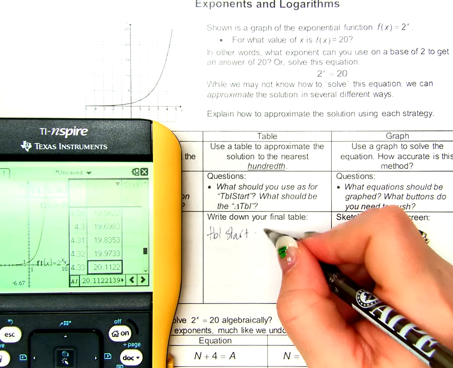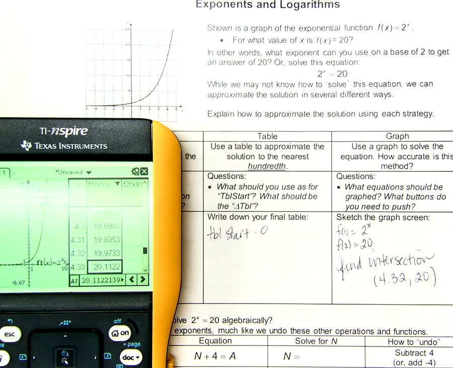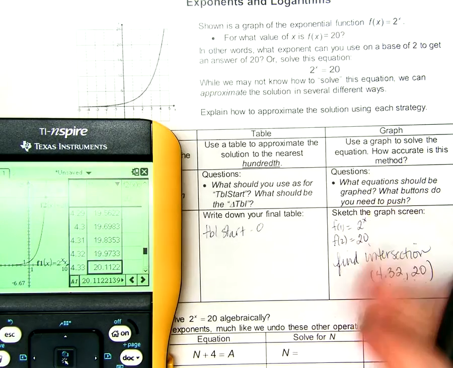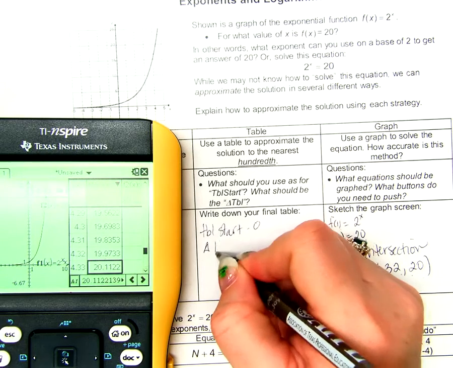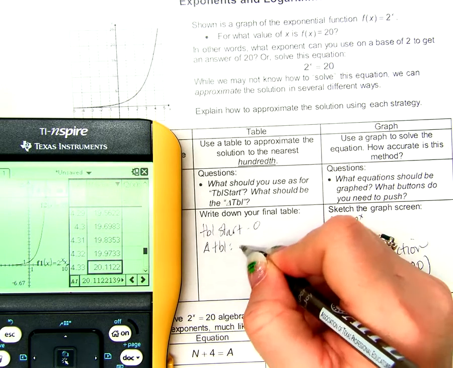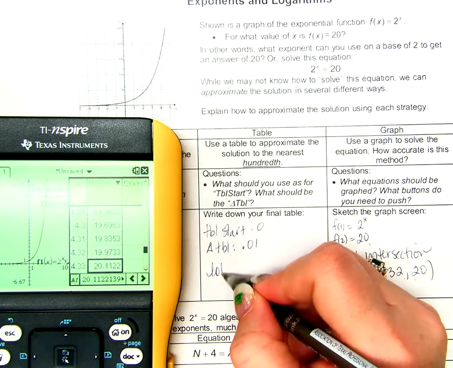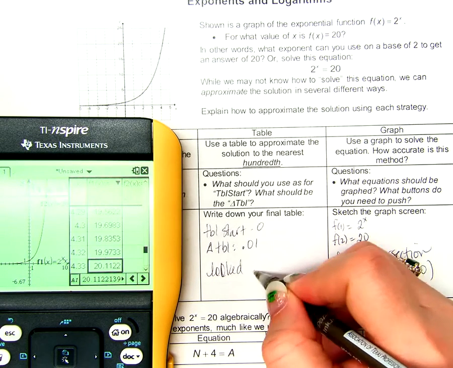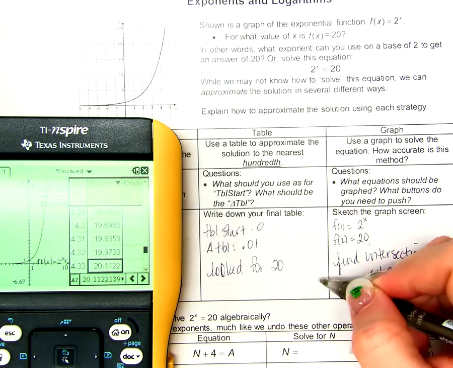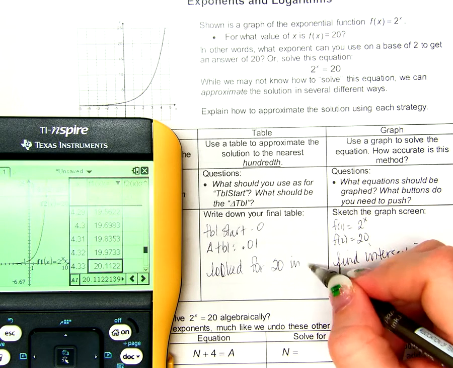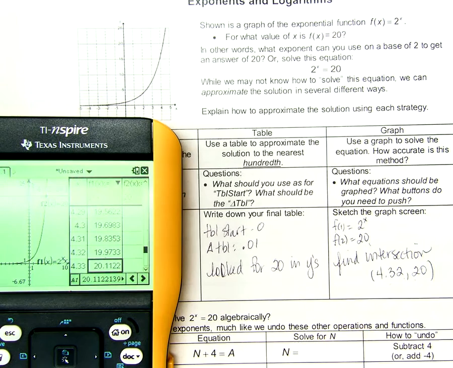Yeah, it didn't matter, right? We started at 0. We obviously had a better place to start, but we started at 0. What about our change in our table? 0.01. And then we looked for 20. Where? In the y's? Okay.